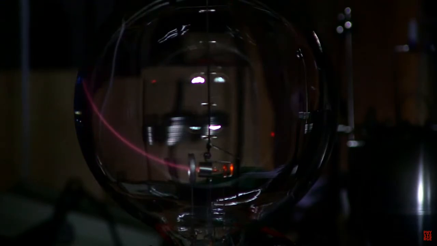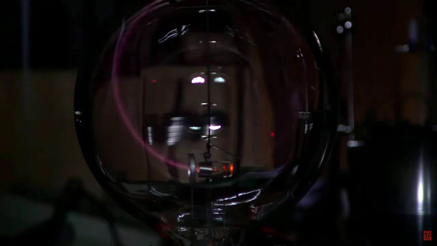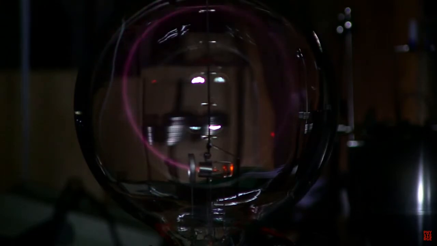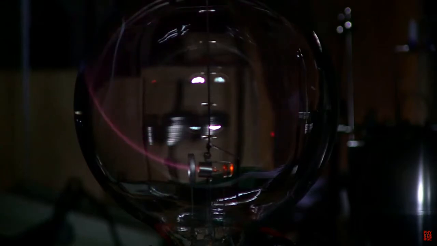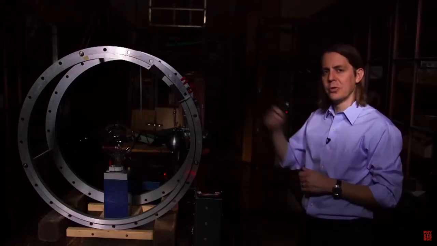And right now it looks like it wants to make a circle, but the radius is too big. It doesn't fit in the bowl. So we'll keep turning it up, more and more current, bigger and bigger field. Eventually, there it is. It makes a circle. Perfect circular motion, going right back to where it started. I'm going to turn the magnetic field back down to zero, straight through. So there's direct visualization of the circular motion of charge in a magnetic field.